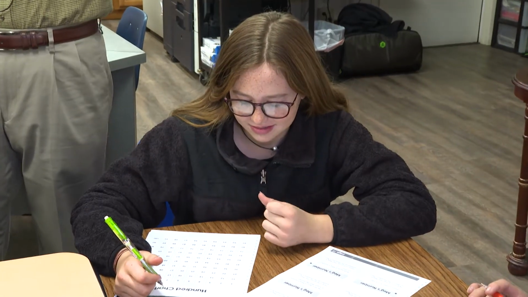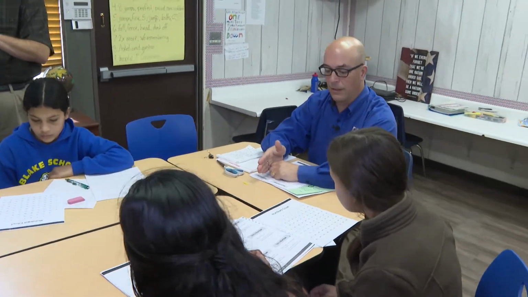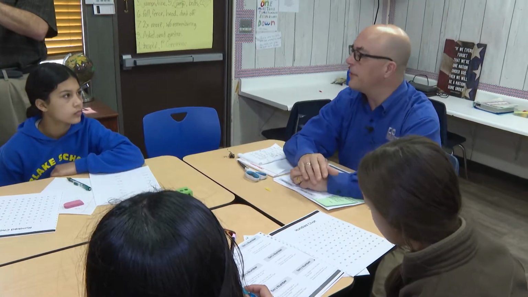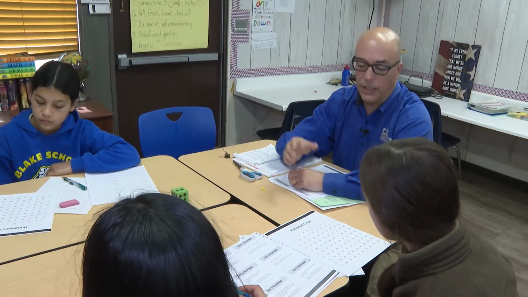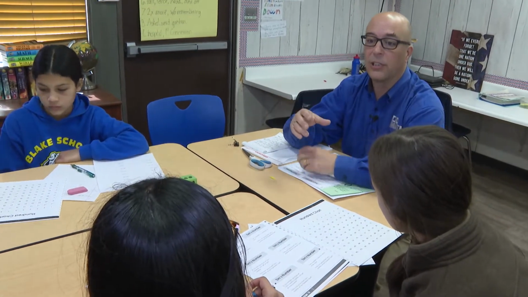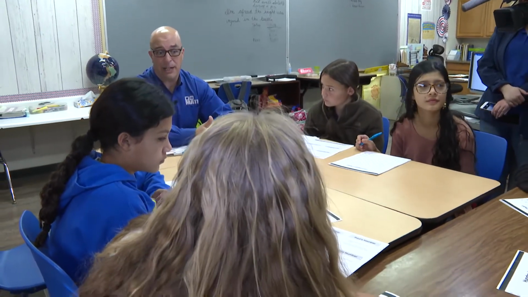Okay. Take a look at going down a column. 2, 12, 22, 32. So what are they doing? Adding. They're just adding 10 every time, right? So there's a lot of patterns that you can find on a 100 chart, right? You could look at it diagonally, right? You could look at the corners. You could look at just the ends. There's all sorts of different things you could look at and find patterns on that paper.